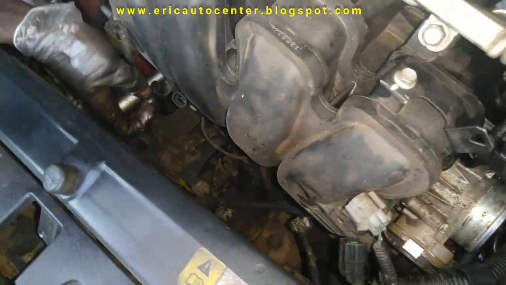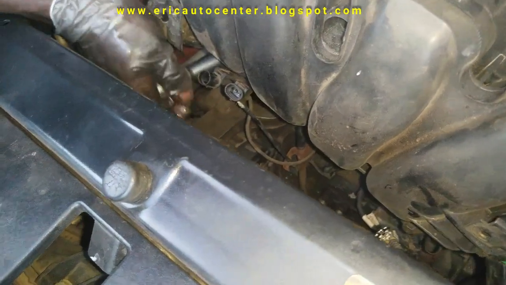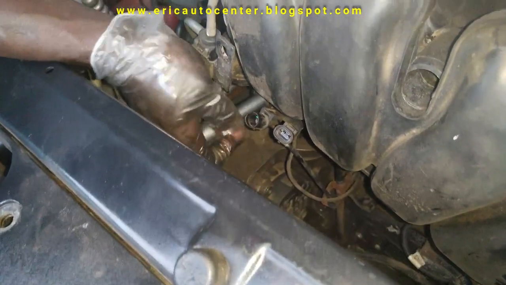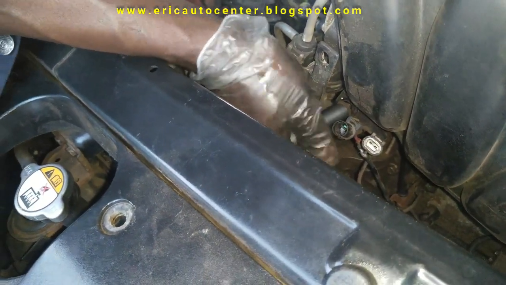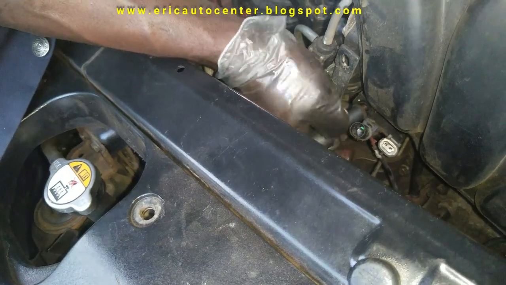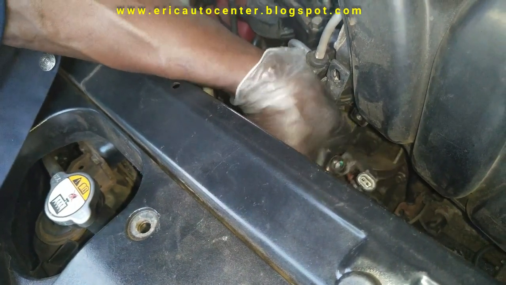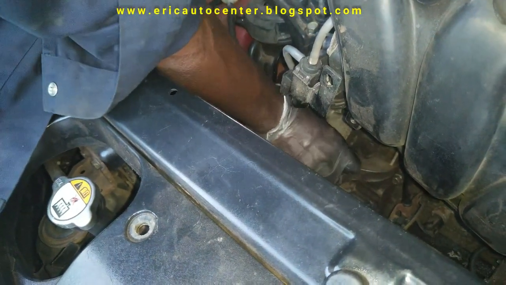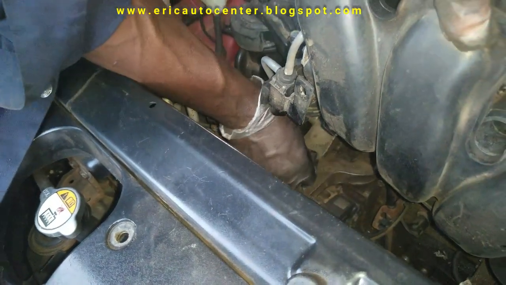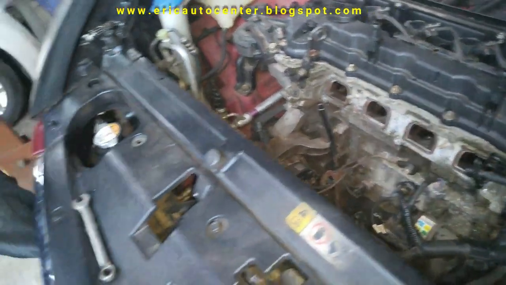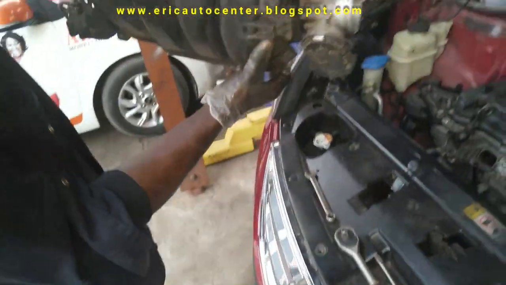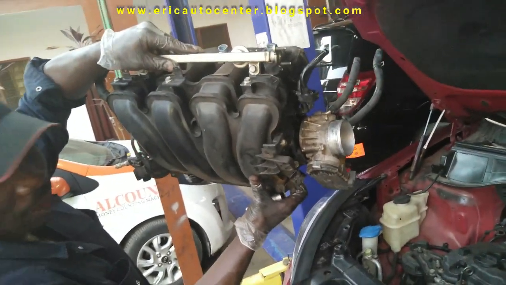These are connected to the knock sensor and the air conditioning wire. So I have to remove this 10 bolt before I can bring down the inlet manifold. So there we go. Okay. Wow. This is the inlet manifold. You can see I have brought it down.